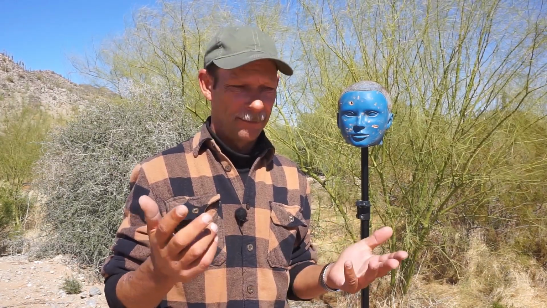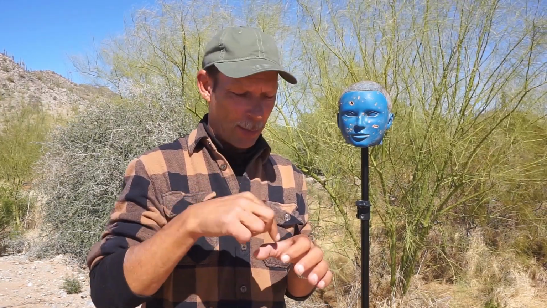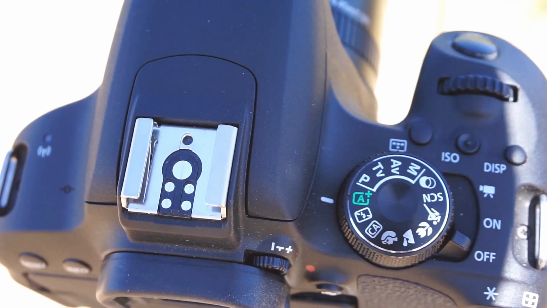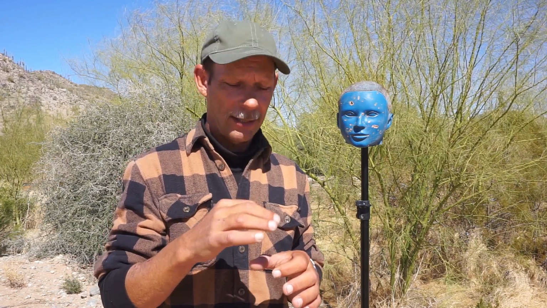Okay, aperture priority. What is it? Well, if you look on the dials on the top of your camera, there's going to be a little dial there to set the modes for your camera. It's going to say AV on a Canon, or other cameras just say A. AV stands for aperture value, and A stands for aperture.